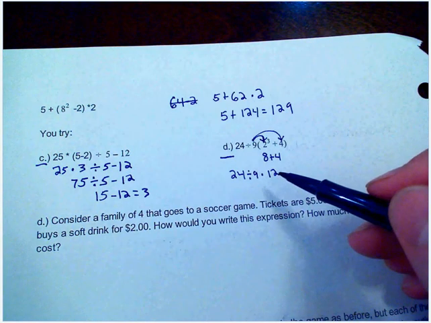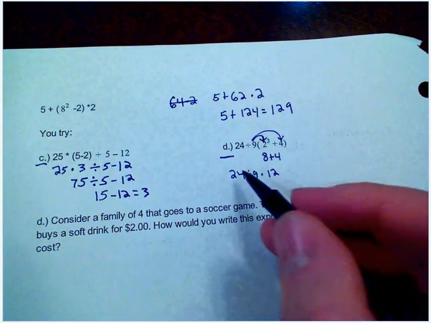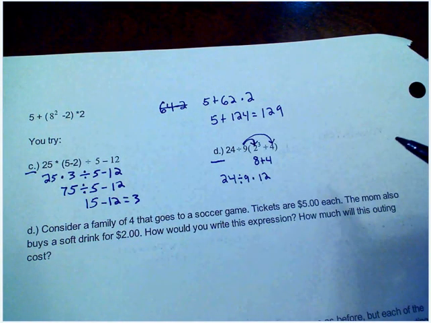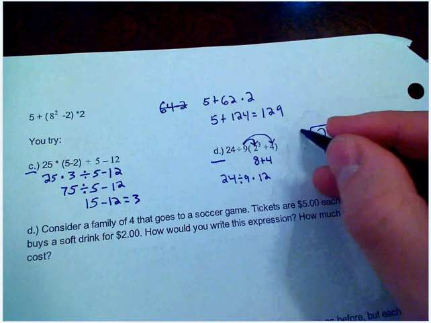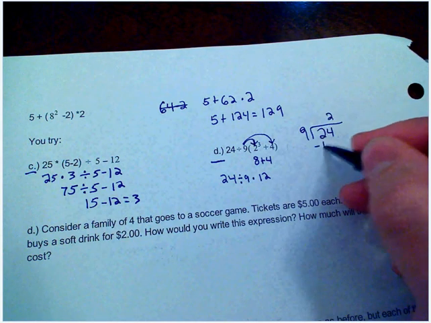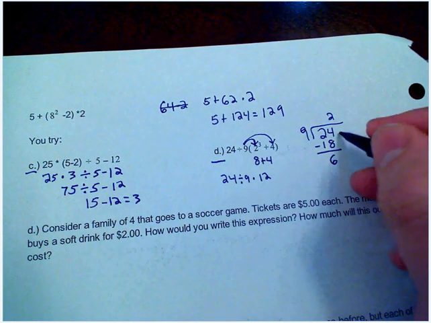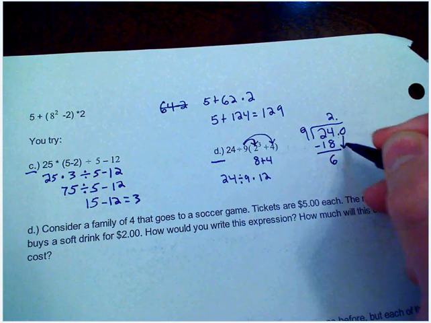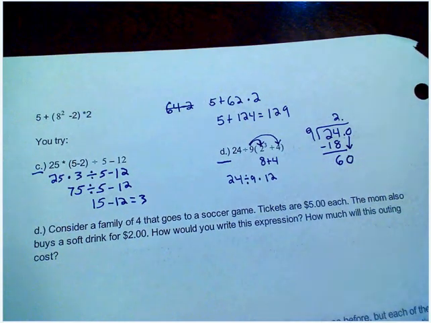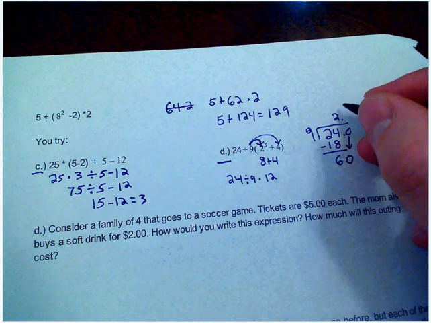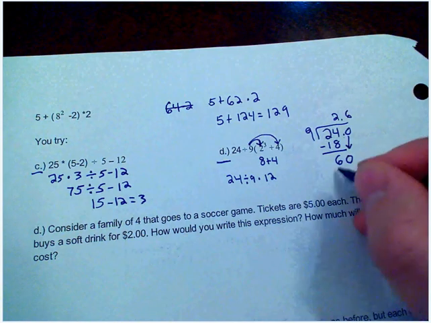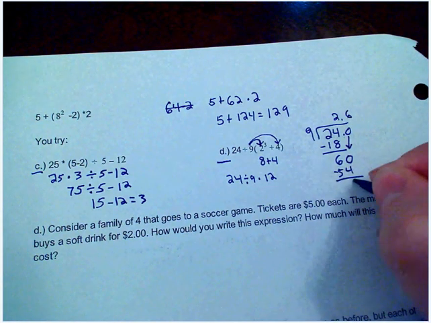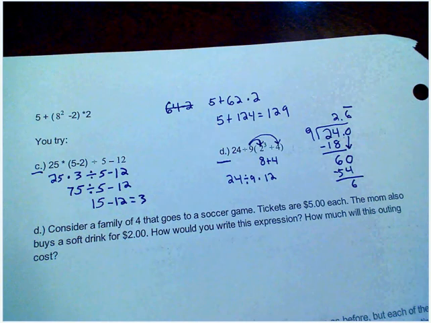So with that, we take 24 divided by 9, which as we go through, we have 24 over 9. This gives us 2.6 repeating.